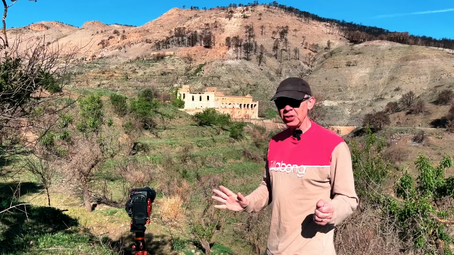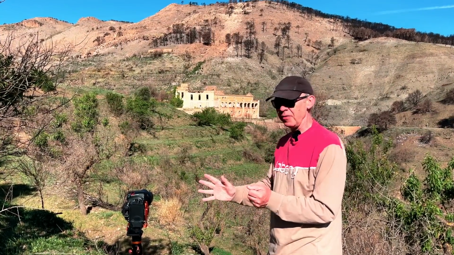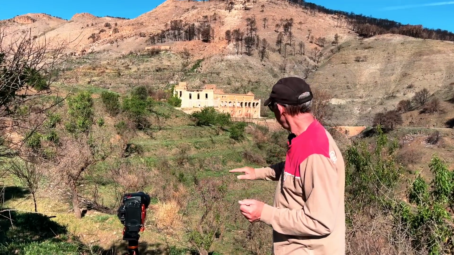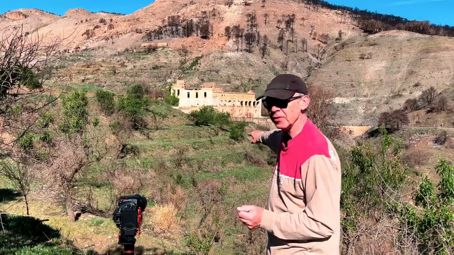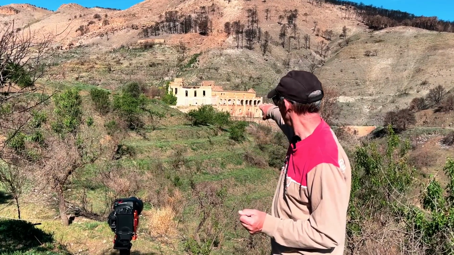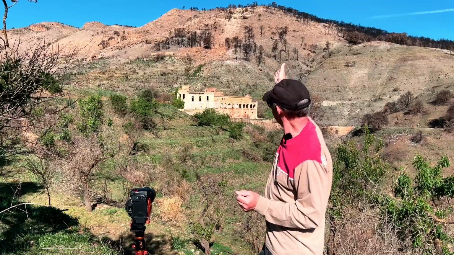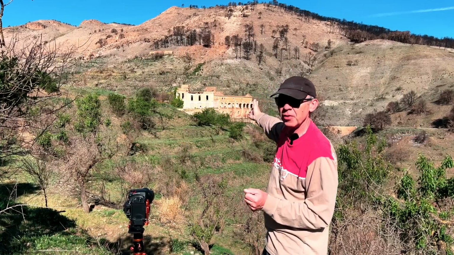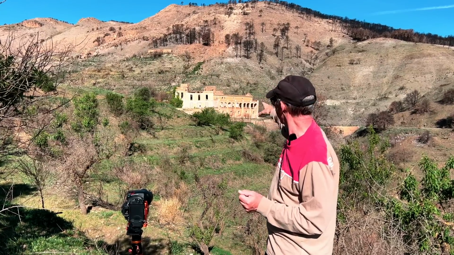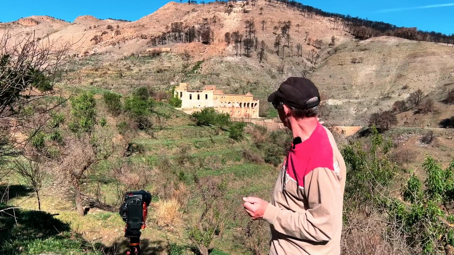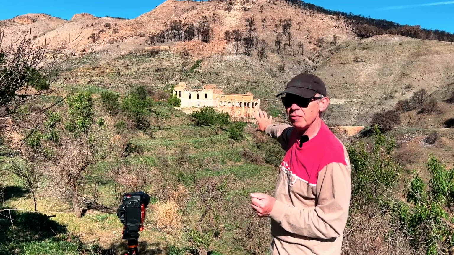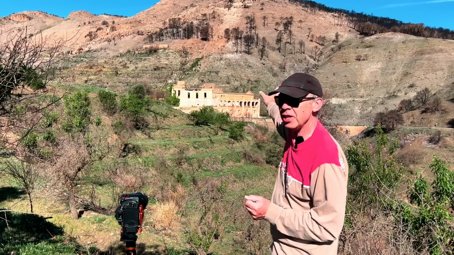A couple of features to notice now that I've rotated it to portrait mode: you've got the leading lines of the terraces leading the eye towards the ruin. But what you've also got, where the fire was, is a line from the top of the hill leading us again to the ruin. And the road coming in from the right also leads us to the ruin. So everything draws the eye to the ruin.